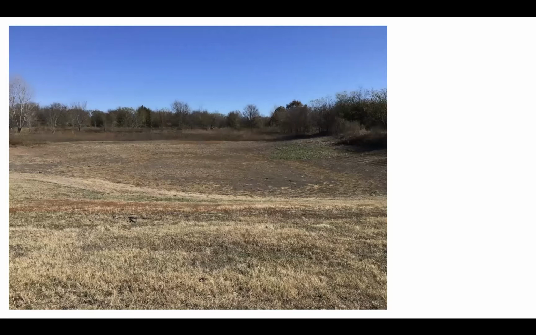Now all our lakes here in Texas, except for one out in East Texas, are man-made. We don't have any natural lakes. Okay, they're dammed up streams, rivers, or just runoff areas like this one.